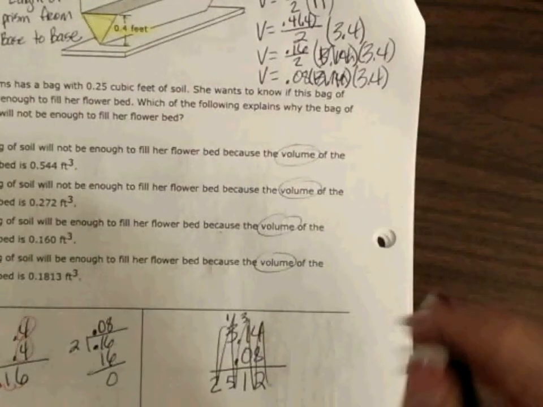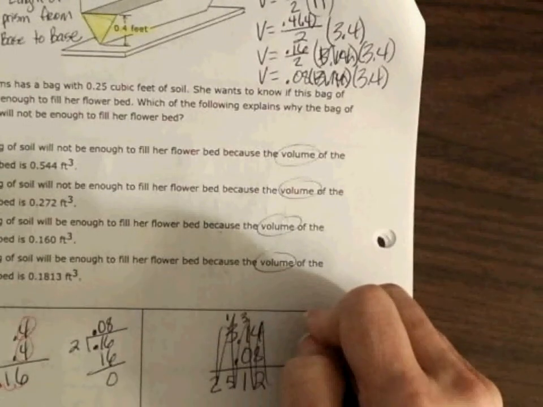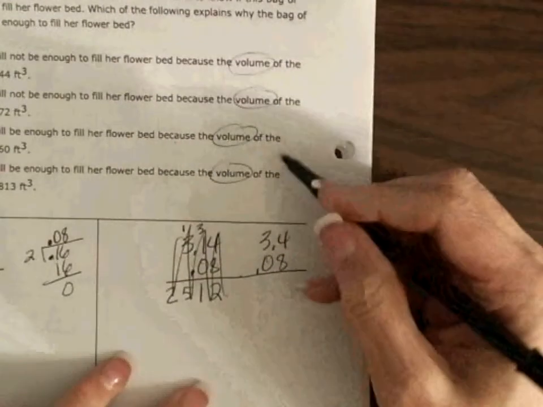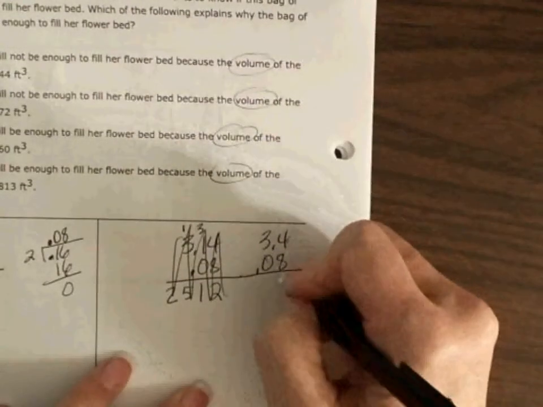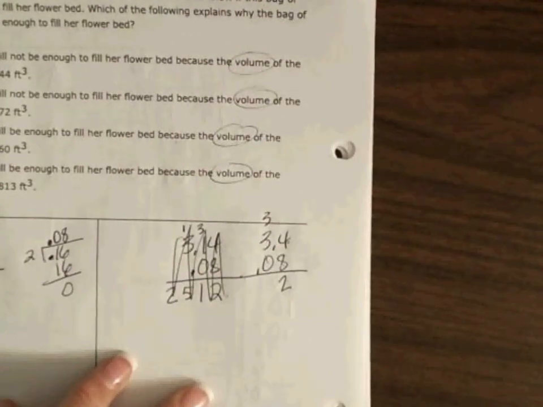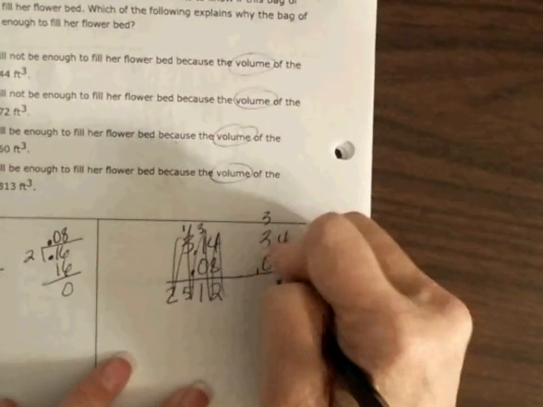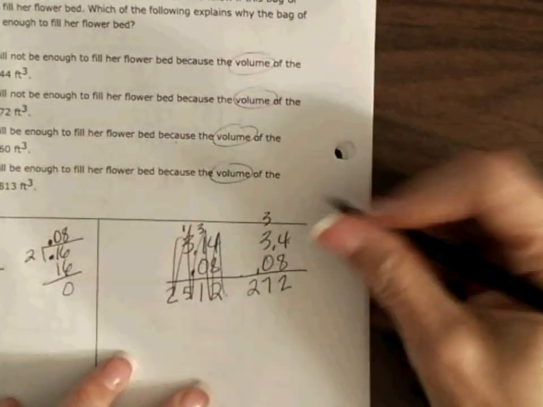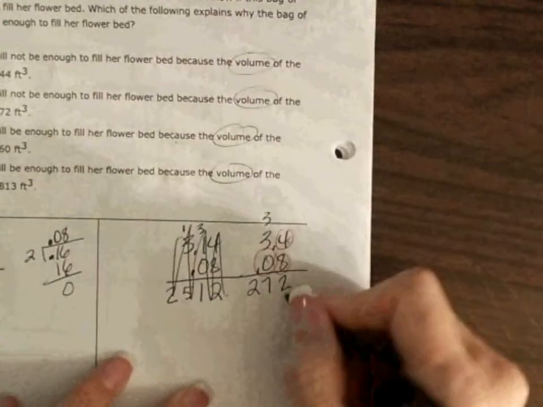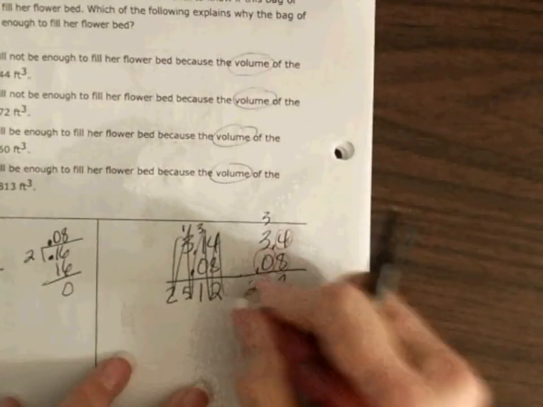Glad I caught that. 8 times 4 is 32, carry my 3. 8 times 3 is 24, plus 3 is 27. I have 1, 2, 3 numbers behind the decimal, so I move my decimal over 3 places. So my volume is 0.272 cubic feet.